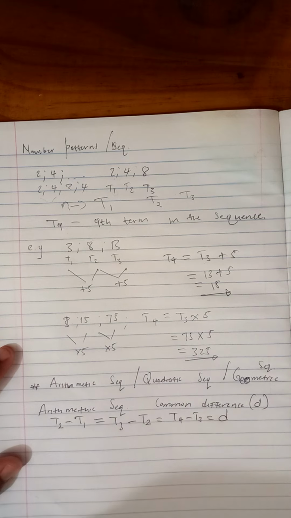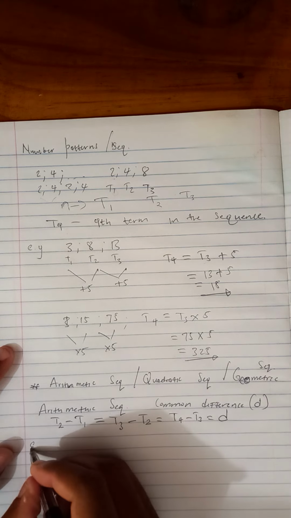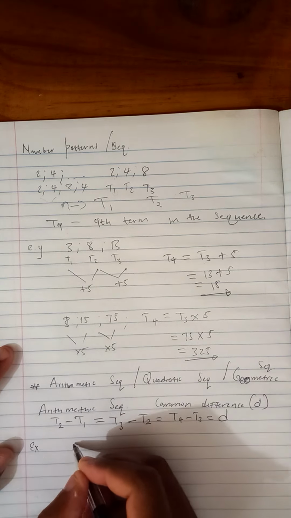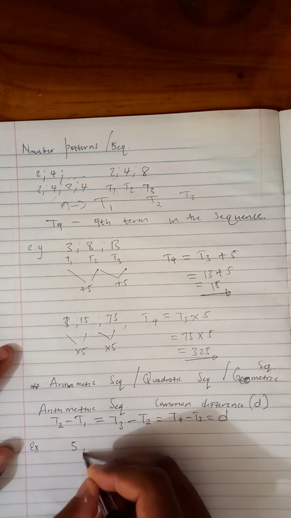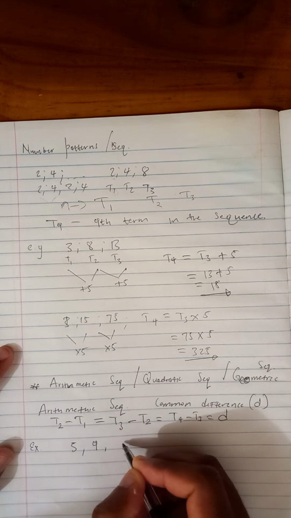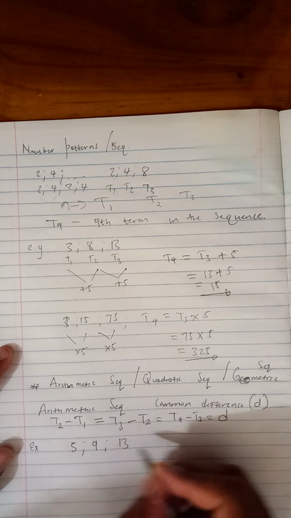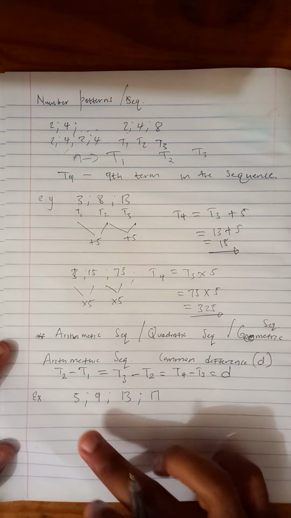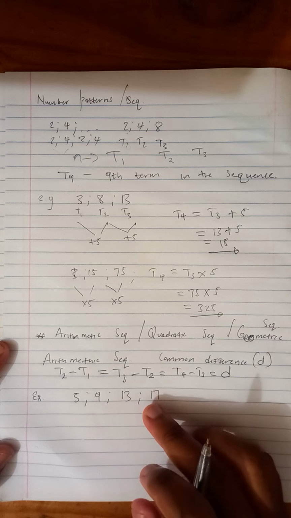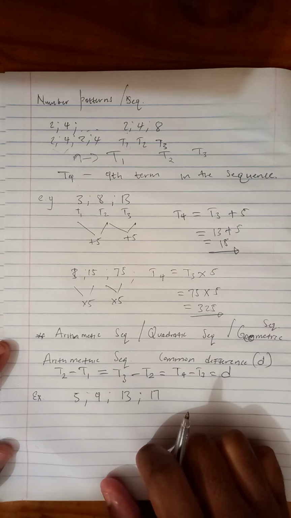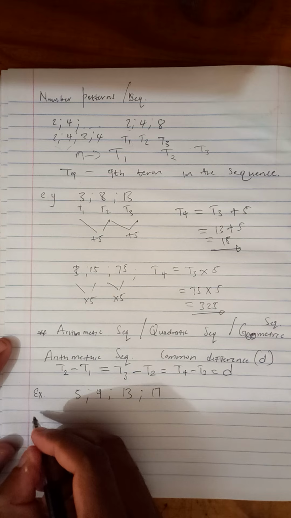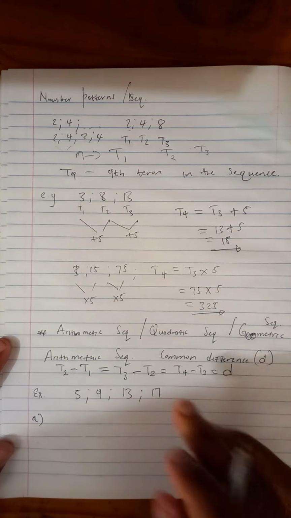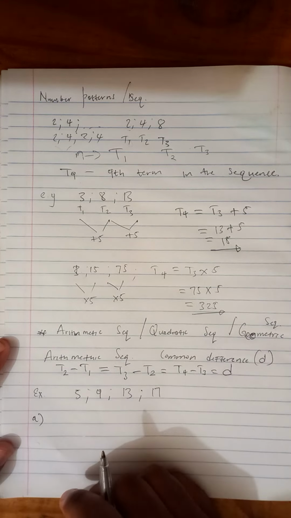So let's make an example again. Another typical example will be 5, 9, 13, and 17. The first question would say, determine the common difference.